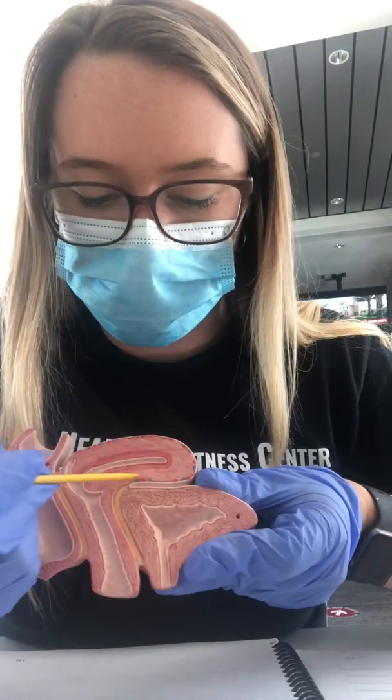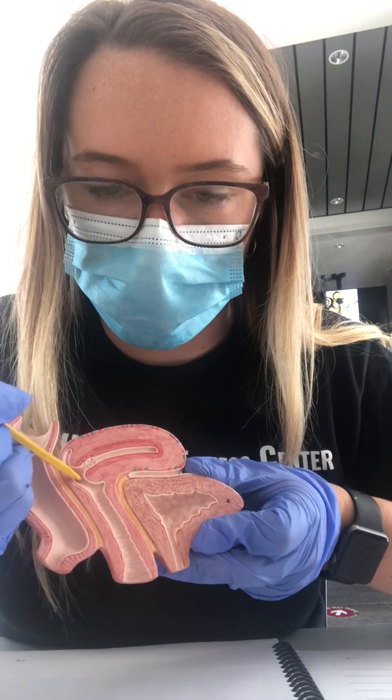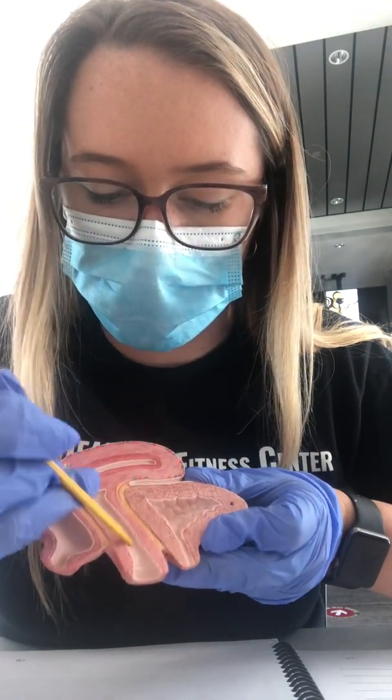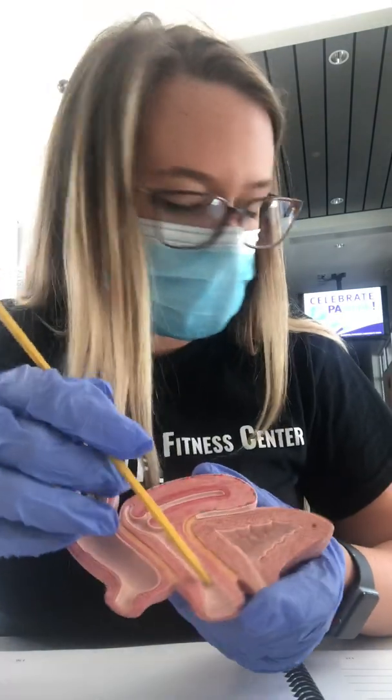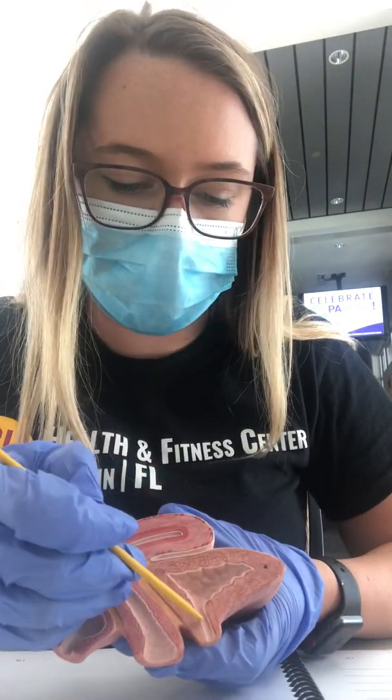We can open up now, and we will see our uterus, our cervix, which is just that opening where the uterus turns into the vaginal canal, our vagina. The urethral orifice is going to be here.